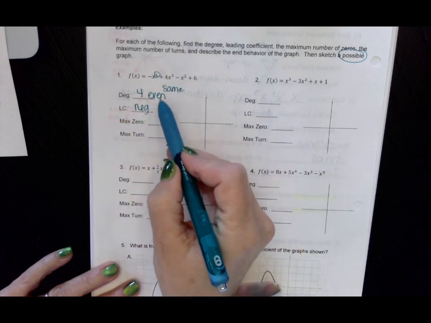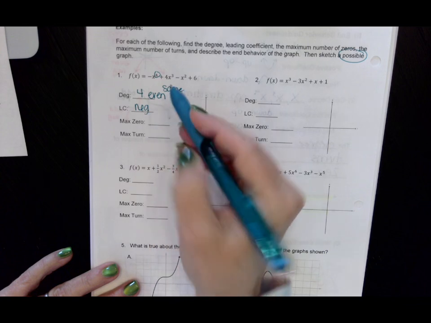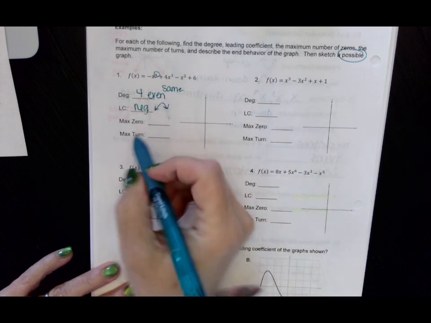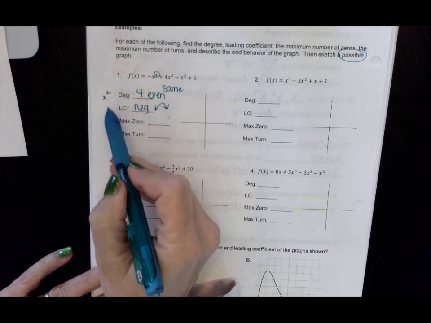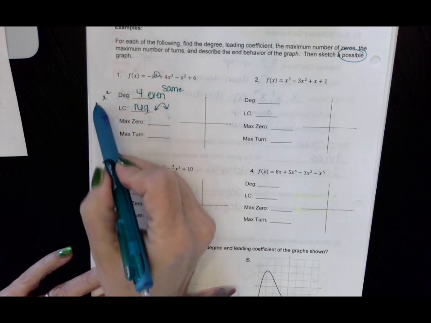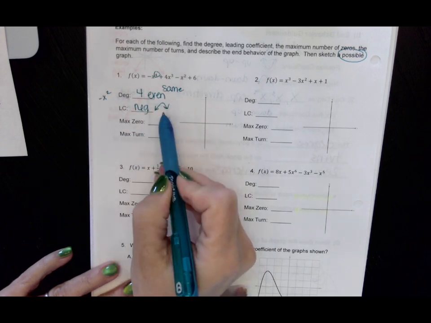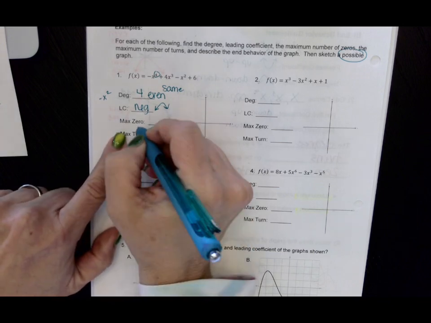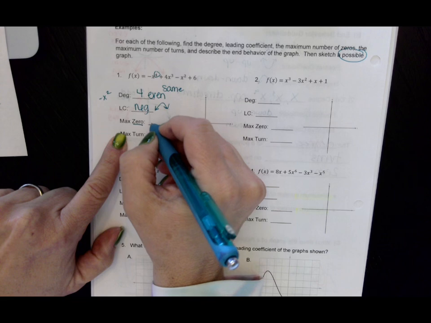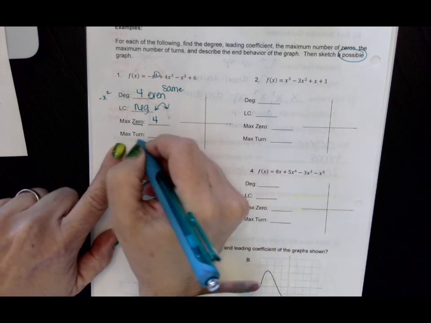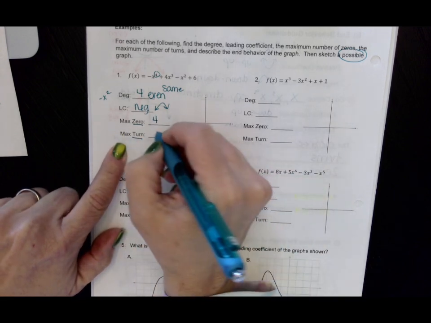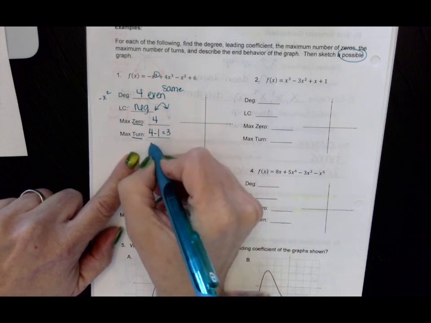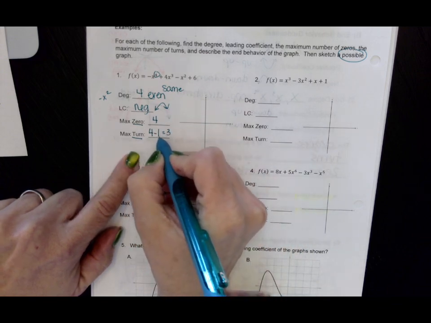So what I have here is even negative. So even negative is going to be down, down. So go back to x squared. We know x squared is going to be the same direction. We know that when this is a negative number out here, it's going to go down. So my maximum number of zeros is the degree, which is 4. And my maximum number of turns is 4 minus 1, which is going to be 3. Remember, this is the degree minus 1.